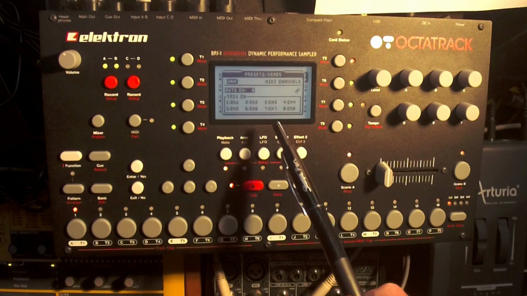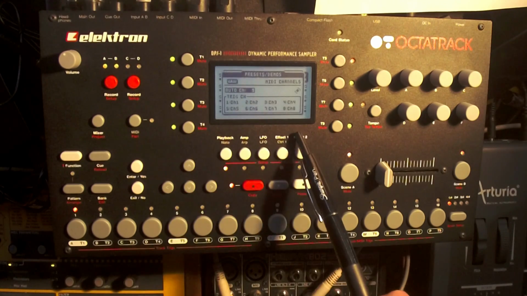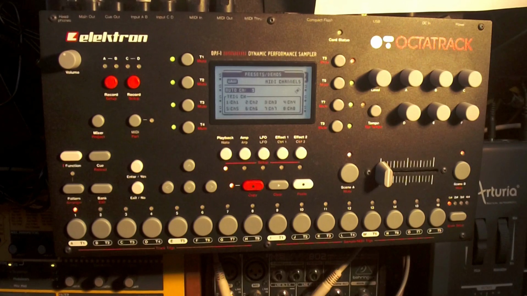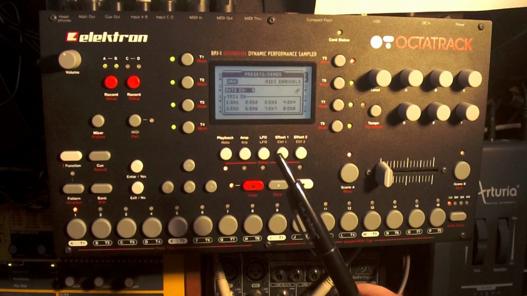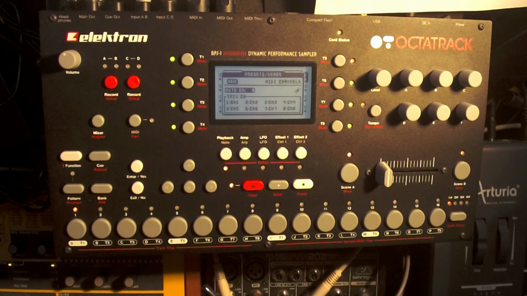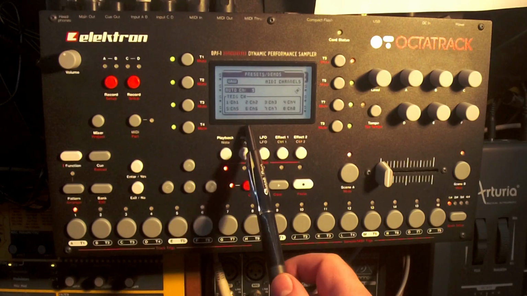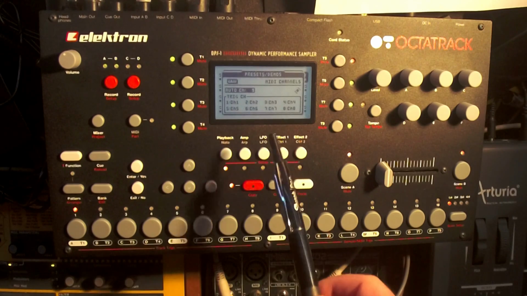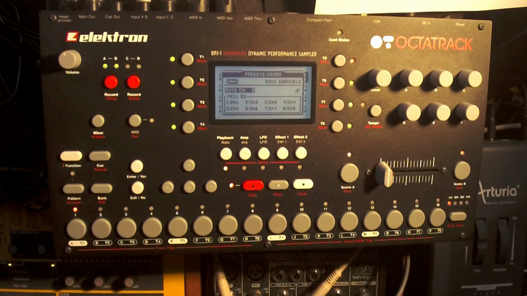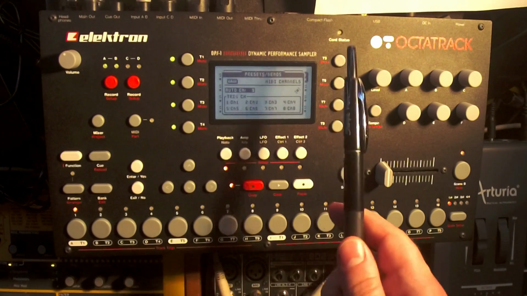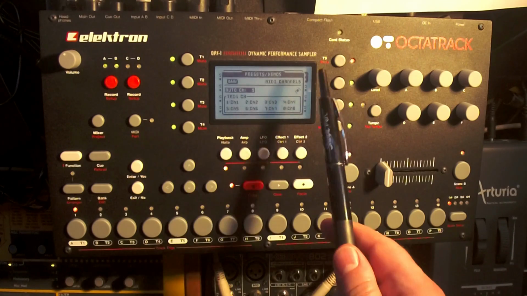Now if you're trying to set up a synthesizer on channel 1 through 8, you're going to get some conflicts. So it's best to either use channel 9 and above for your synthesizers, or go into this menu and turn these off, or you'll get conflicts when you're trying to use your synthesizer. Hopefully that clears up whatever questions you had about setting up MIDI and through tracks on your Octatrack.